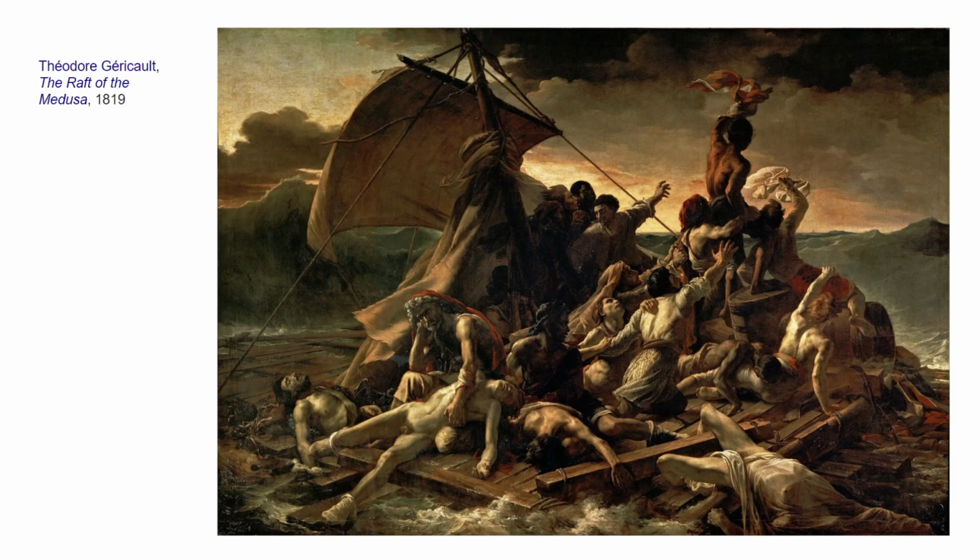It is based upon a true story of a ship called the Medusa that wrecked, and they have this raft, and people basically start eating each other and stuff. So it's very emotional, very strange. But Romanticism is an art movement in this period that's sort of inspired by the Enlightenment as well.